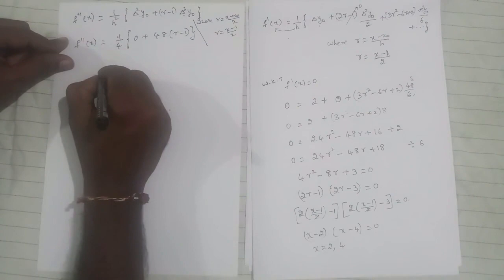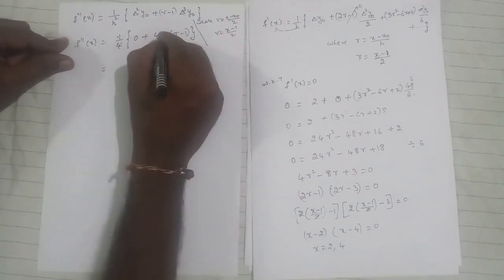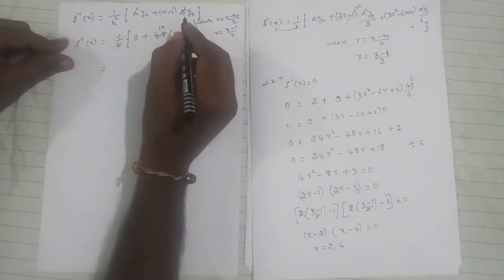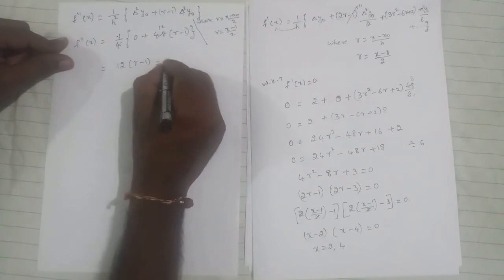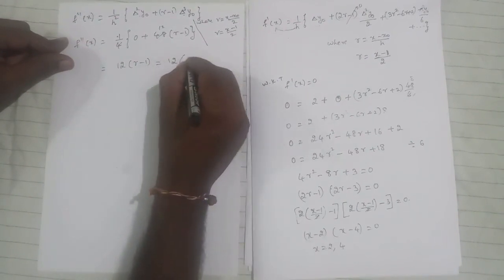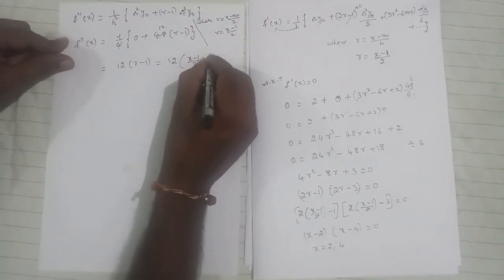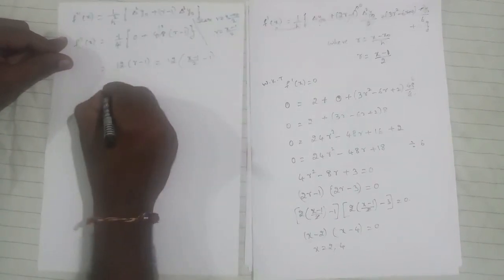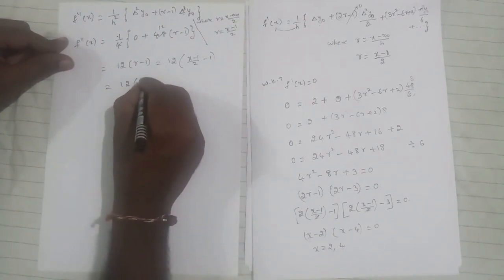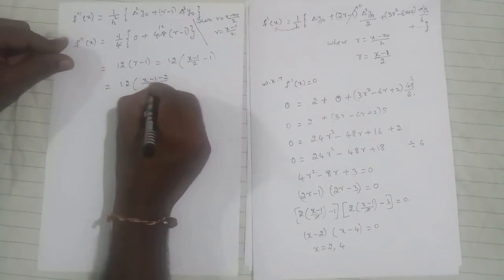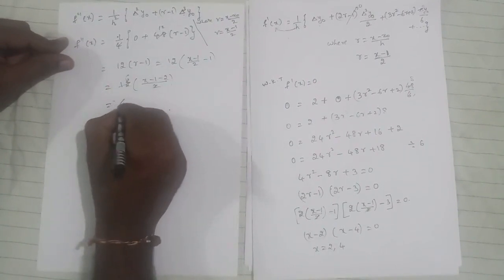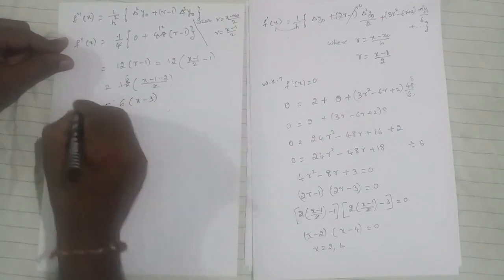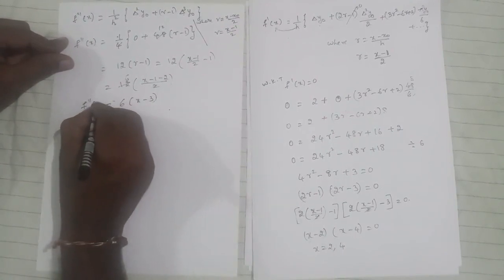So substitute that one. So this one 4 ones are 4, 12s are, so 12 into (r minus 1). So substitute r here. So 12 into, what do you get? (x minus 1) divided by 2 minus 1. So take LCM. So 12 into (x minus 1 minus 2) divided by 2. 2 sixes are 12, so this becomes 6 into (x minus 3). So f double dash of x.